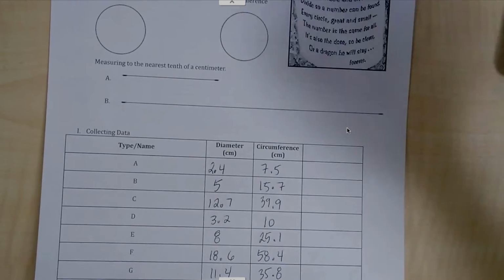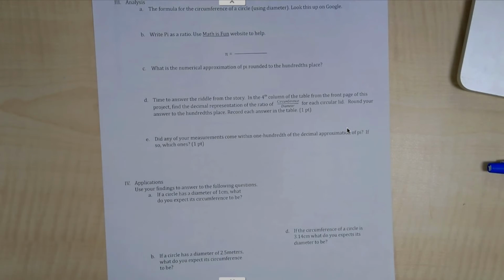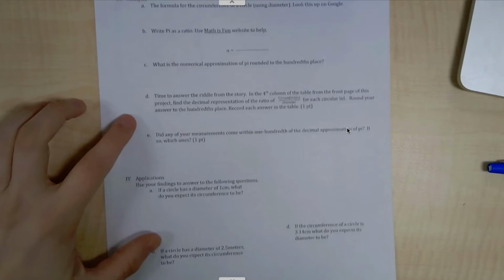After looking at some of your Pi Day things, it looks like some people were having some issues, so I was just going to go ahead and help you out a bit.